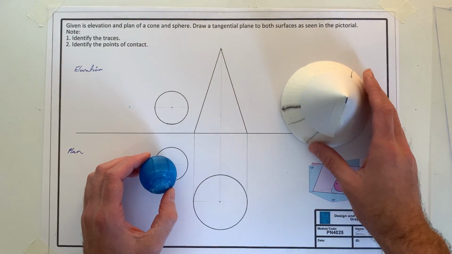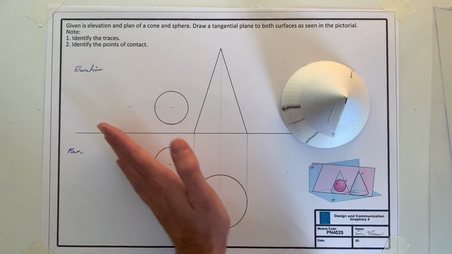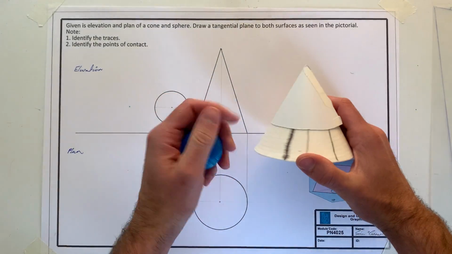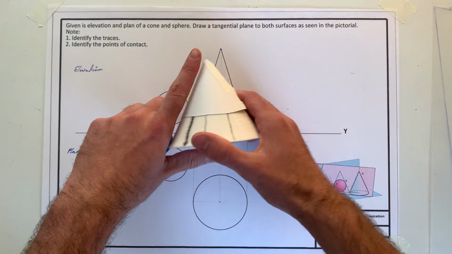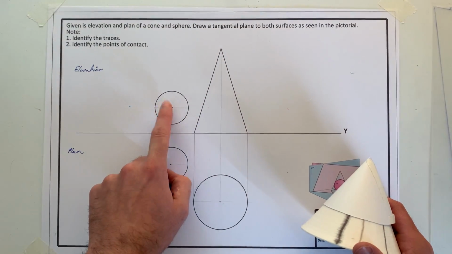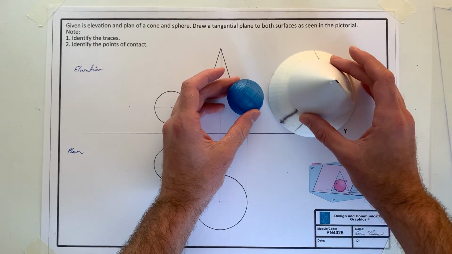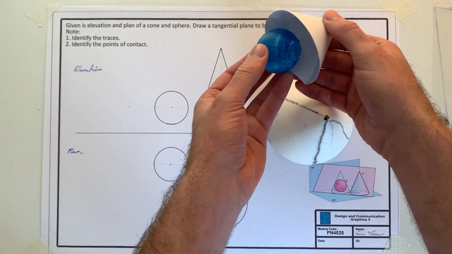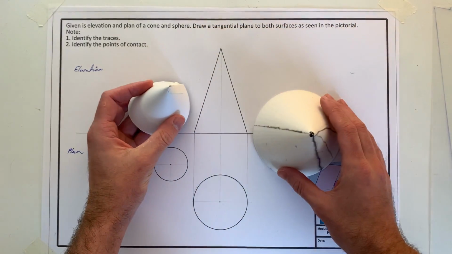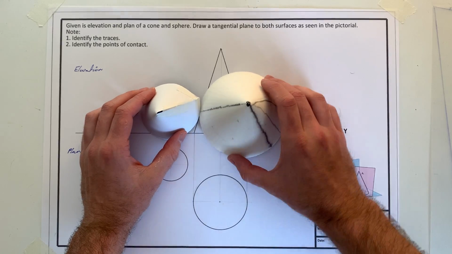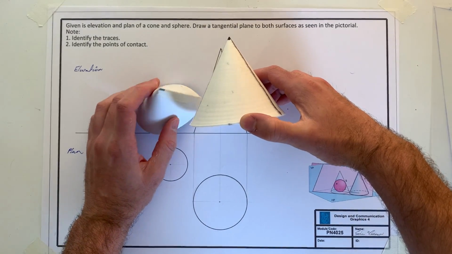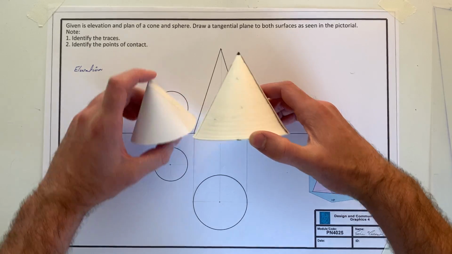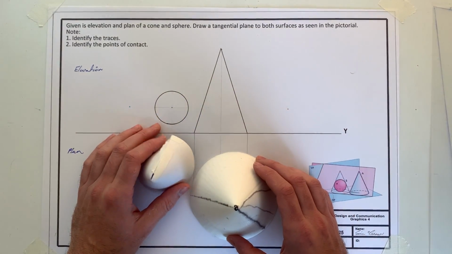Now what we're going to need to do to draw this plane is develop a cone which has the same angle as this one over here, so the same angle as this over our sphere. So basically we're getting a cone with the same angle, dropping it over the sphere like so, and sitting it down on top of it. So we're going to be developing a cone like this over the top of it, and then it's going to look like this in our plan.